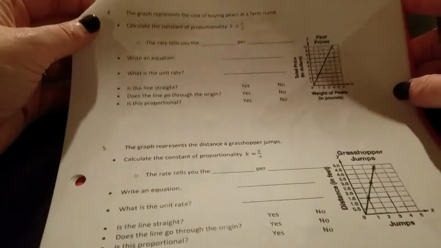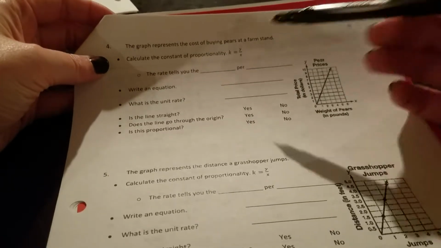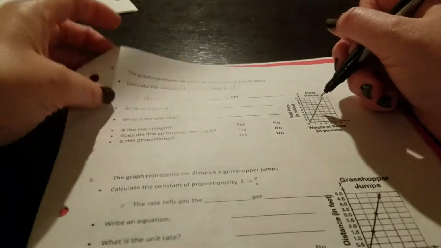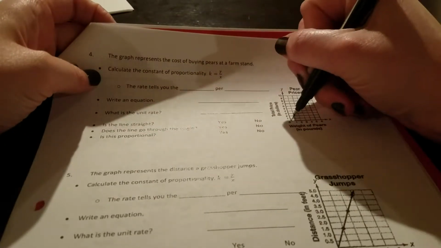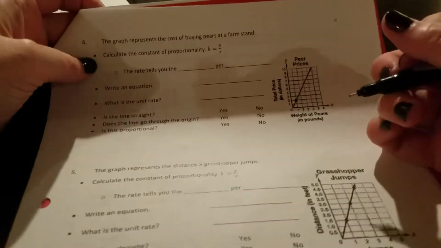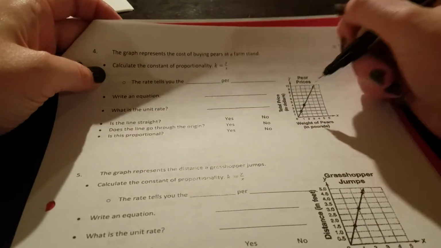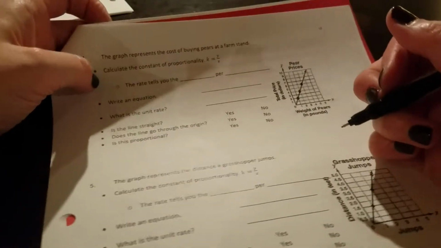So number 4, this one is a graph, talks about pear prices, and it says to calculate the k value. What you are able to do is to basically look at the graph here and just pick a point. And it actually looks like it goes through the point 1, 2 right here, or you could do 2, 4, or even 3, 6. Those all seem to be nice even points that are working out here.